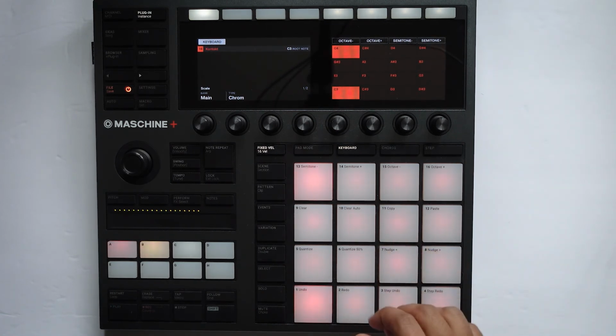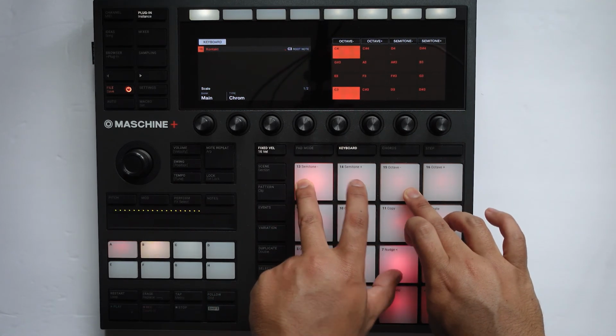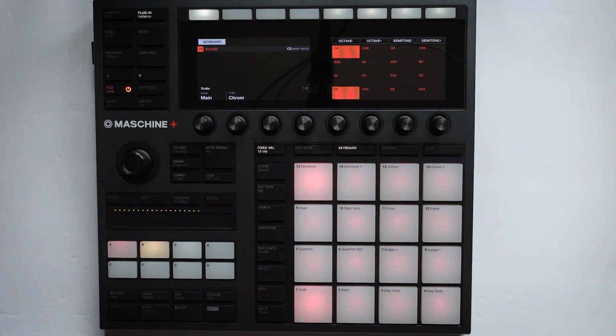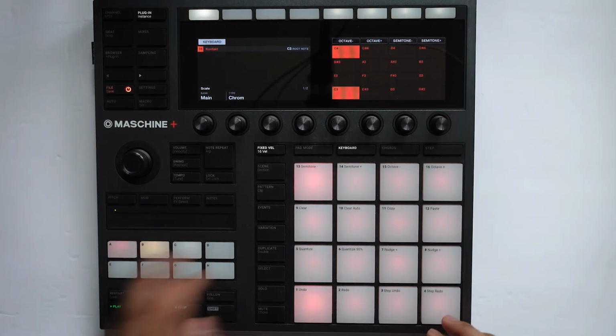So here's where a little bit of music theory comes in handy. So what key has one sharp in it? That key would be G major or its relative minor, E minor.